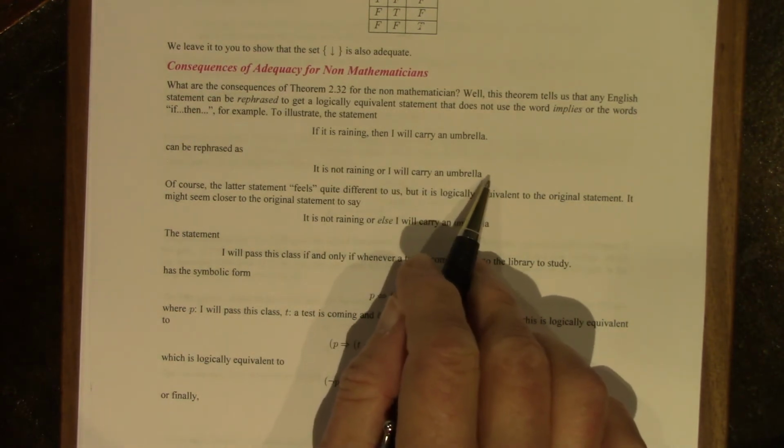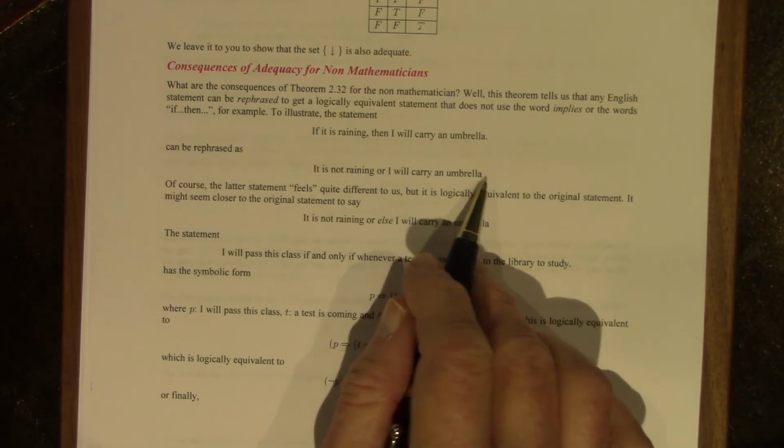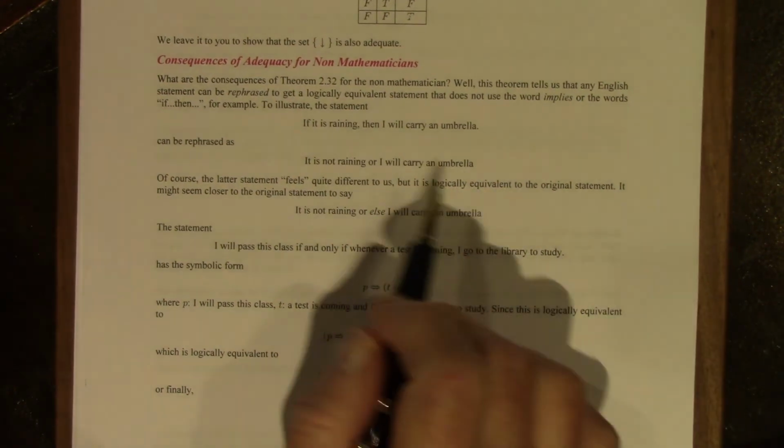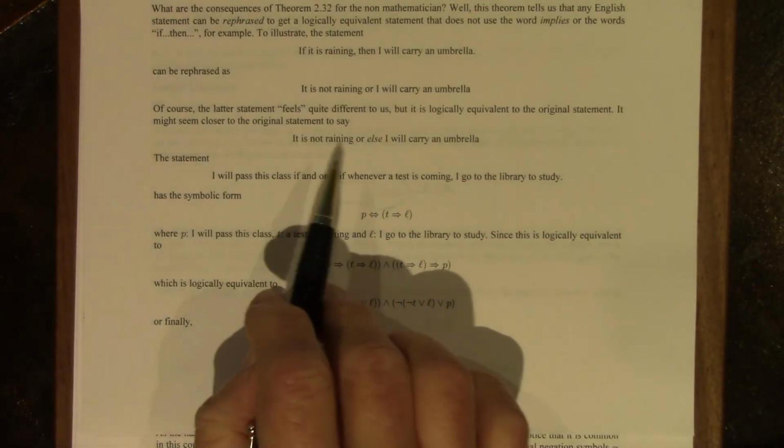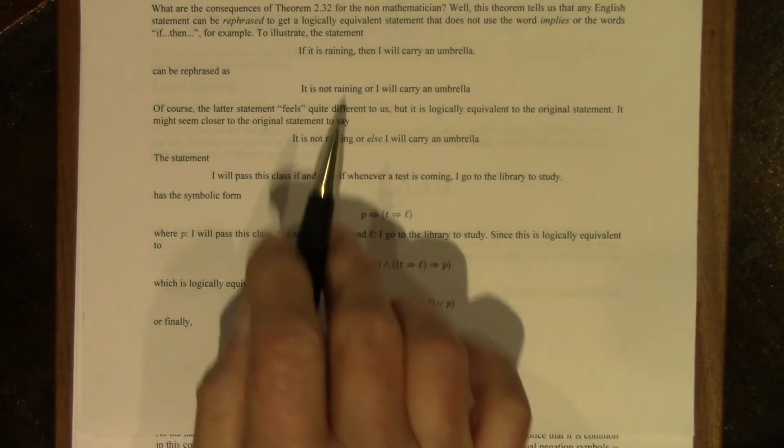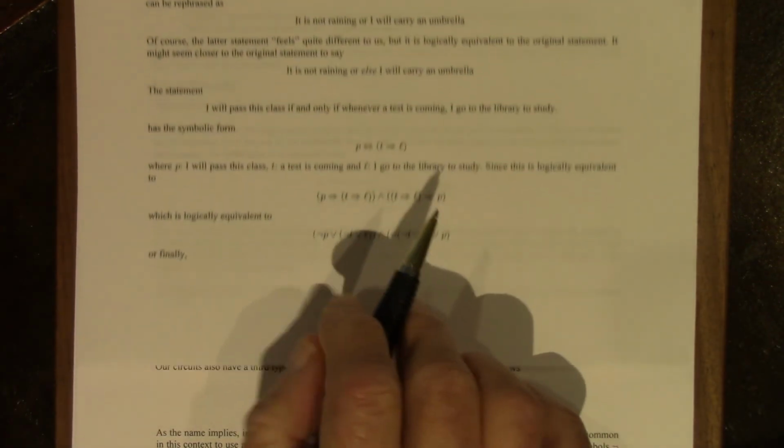Now, strictly speaking, in terms of English, there's quite a different feel between these two statements. But we're not studying English, we're studying logic. And these are logically equivalent, so we know that they have the same logical structure. They're true at the same time, they're false at the same time. It might seem a little closer to the conditional to say it is not raining or else I will carry an umbrella.